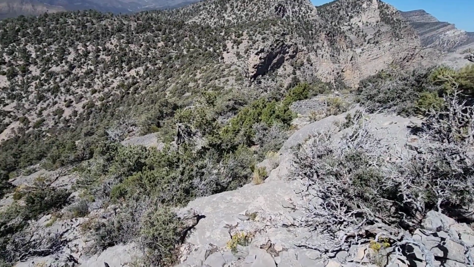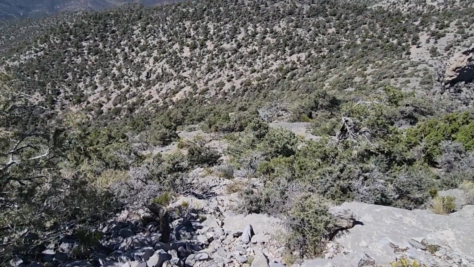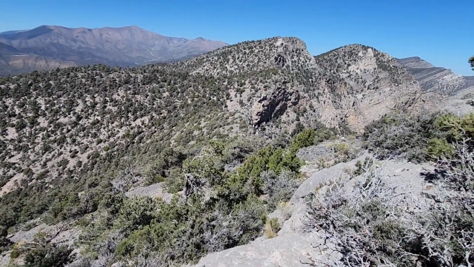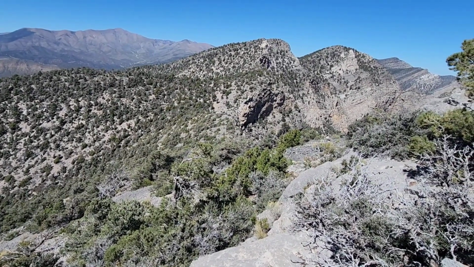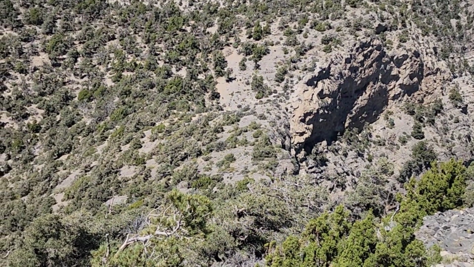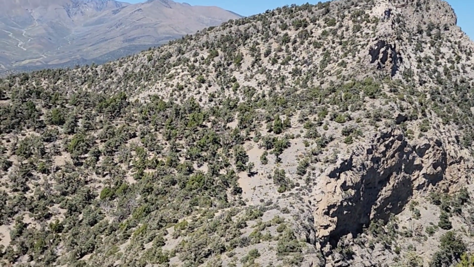Wow, this section is pretty steep. A lot of loose rock, but ahead there appears to be a kind of saddle there that if I can make that saddle, I could get up to that more gradual ridge.